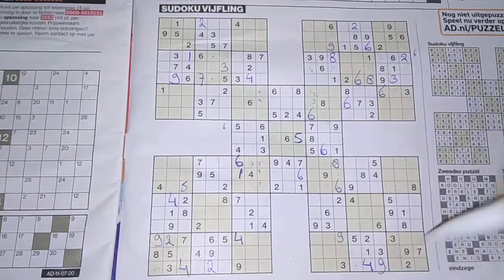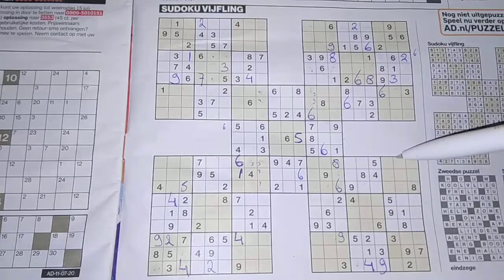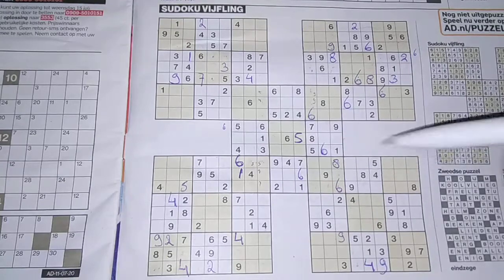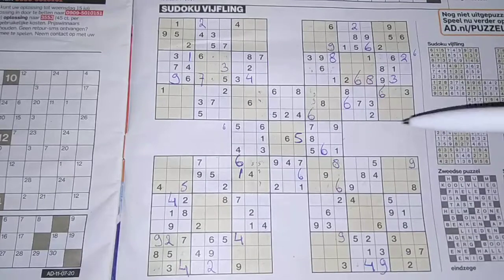9 should be there. 9 in this column, 9 in the column next. So in the last column, the only 2 places for the 9 here or there. We see here 9, no 9 there. 9 should be there.